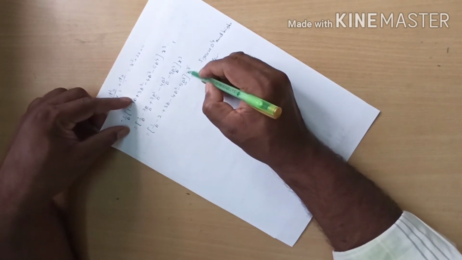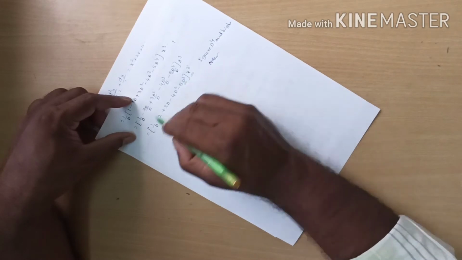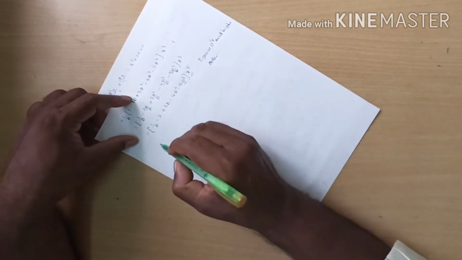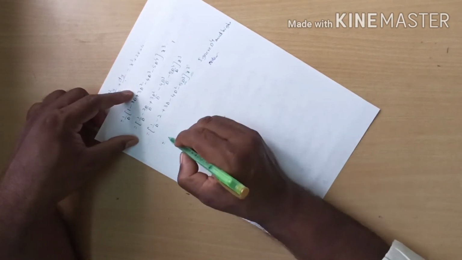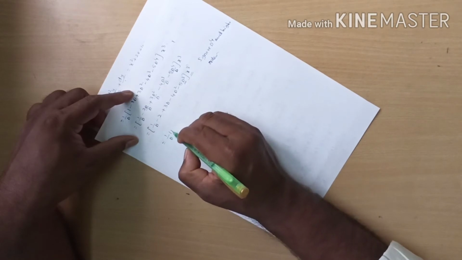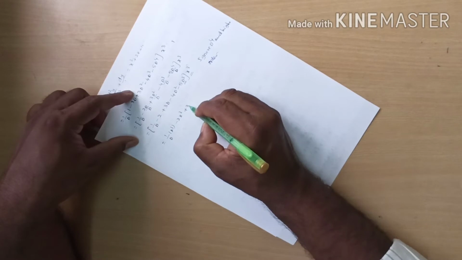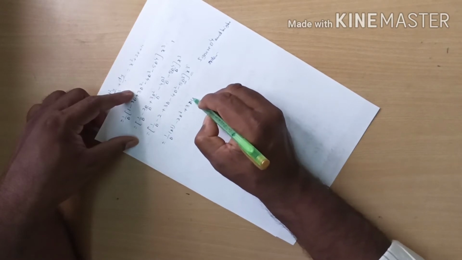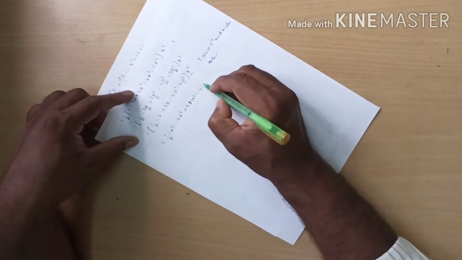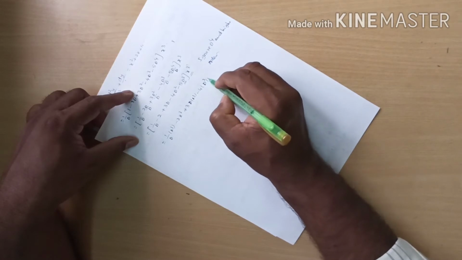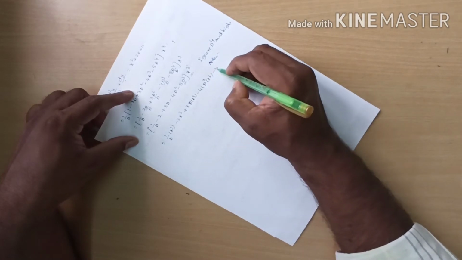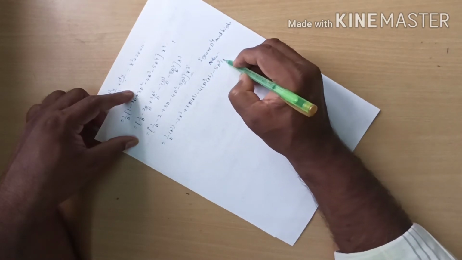X power 4 is there, you can write up to d power 4 after simplification. Therefore, you can operate with x power 3. 1 by d into x power 3 minus 2x power 3 plus 3 into d of x power 3 minus 4 into d square of x power 3 minus 5 into d power 3 of x power 3.